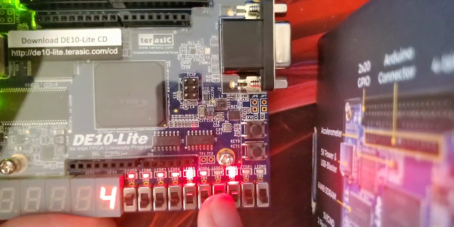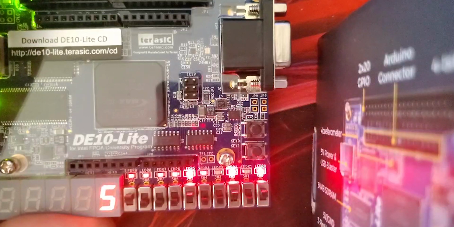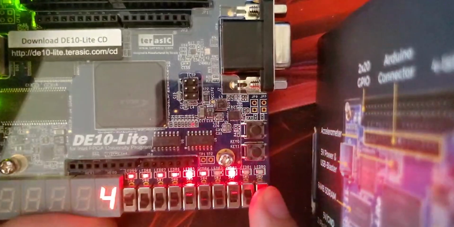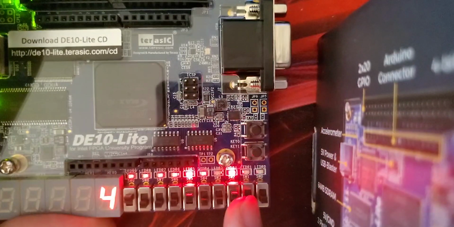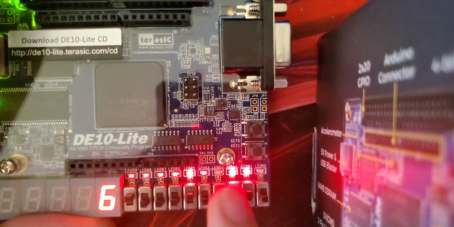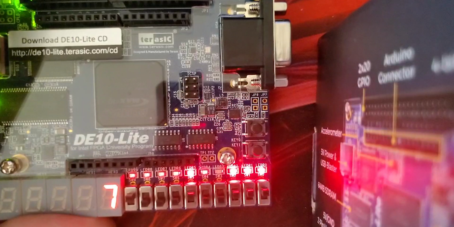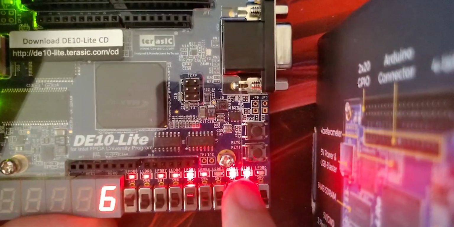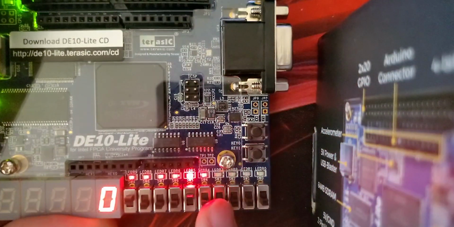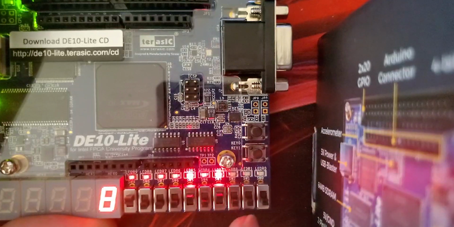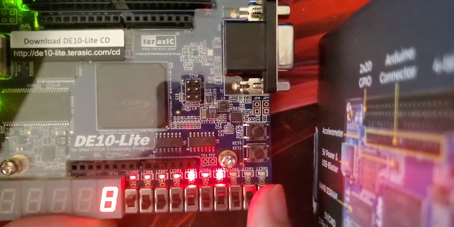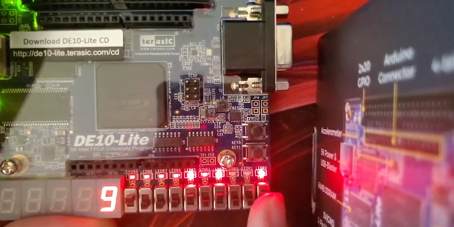If we pull up the third switch and the first one, it's going to be a 5. If we pull up the second and third switches, it's going to be a 6. If we pull up the first 3 switches, it's going to be a 7. If we pull up switch number 4, it's going to be an 8. And of course, if we pull up switch number 1 and switch number 4, it's going to be a 9.